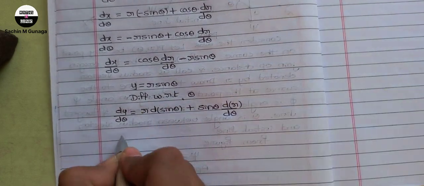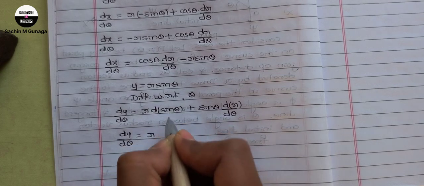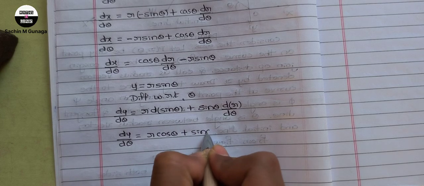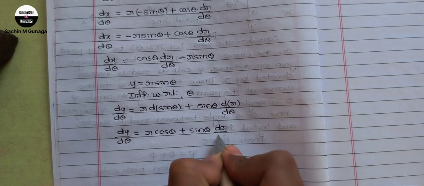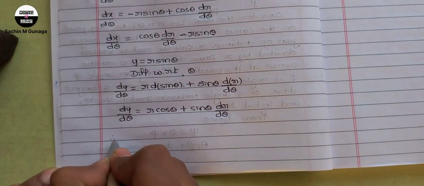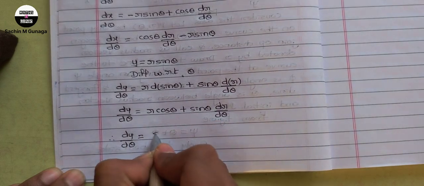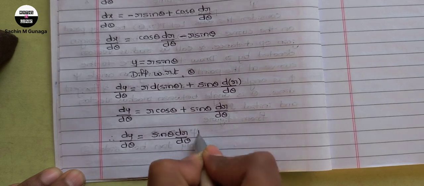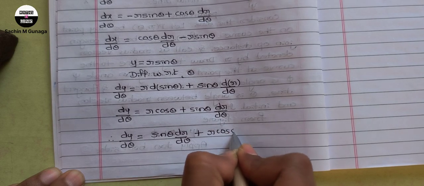Therefore dy divided by d theta is equal to r into the differentiation of sine theta, which is cos theta, plus sine theta into dr divided by d theta, keep it as it is. Now rewrite this equation. Therefore dy divided by d theta is equal to, first I am going to write sine theta into dr divided by d theta plus, next I am going to write r into cos theta.